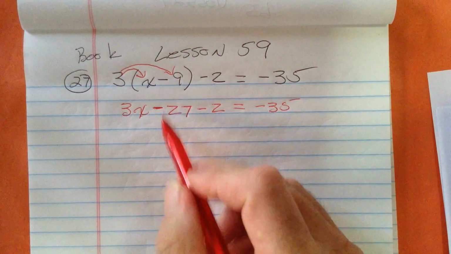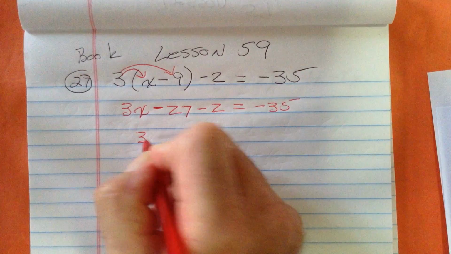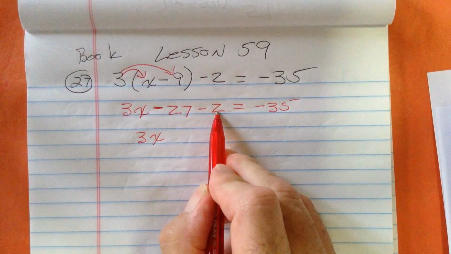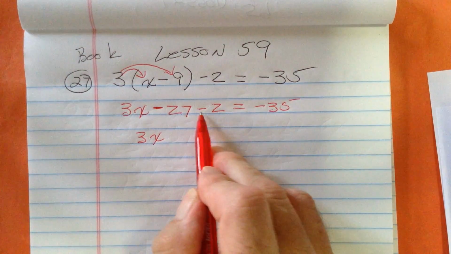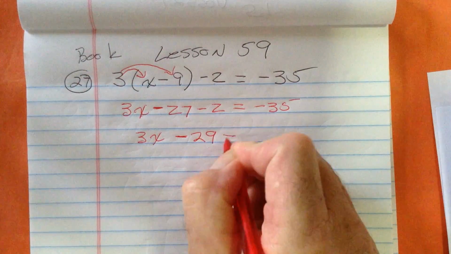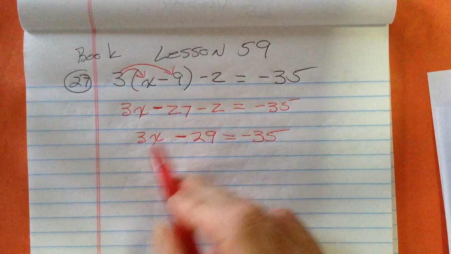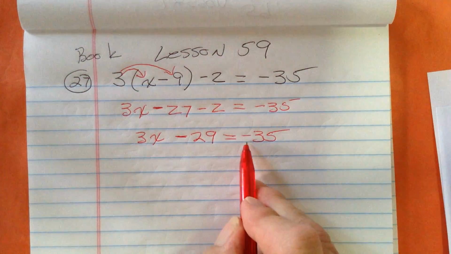Then the lesson where you combine like terms. I got 3x, which can't combine with anything, but I got negative 27 minus 2, another negative 2, that'll be a negative 29 equals negative 35. So this should look familiar now. I got 3x minus 29 equals negative 35.